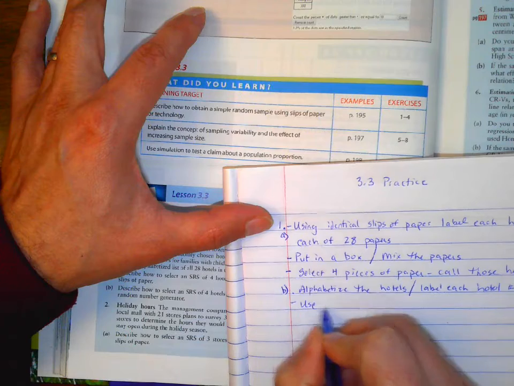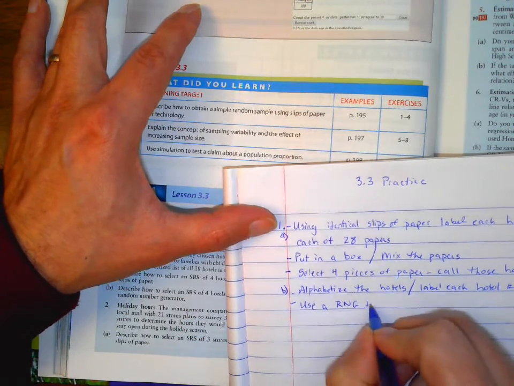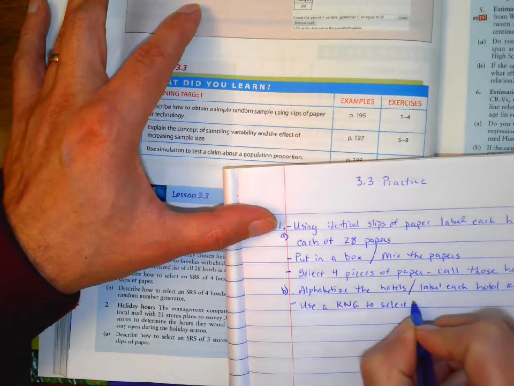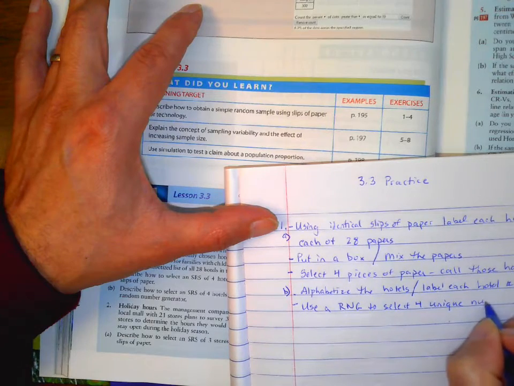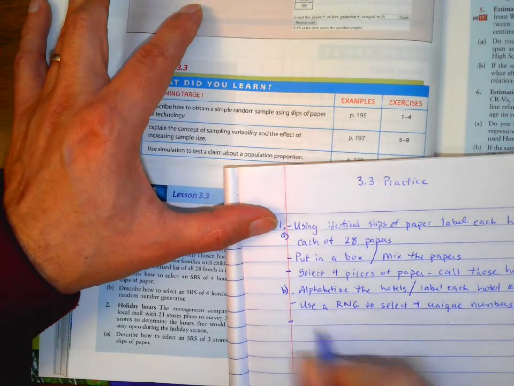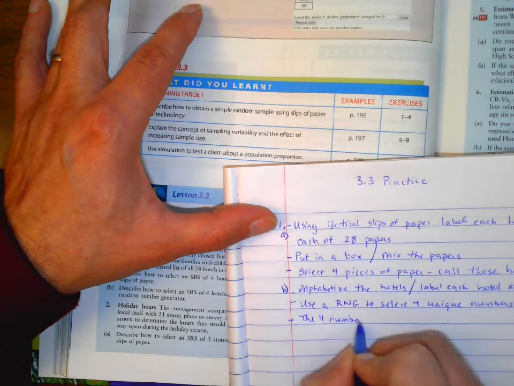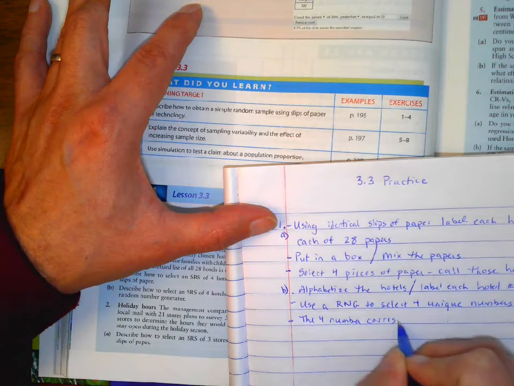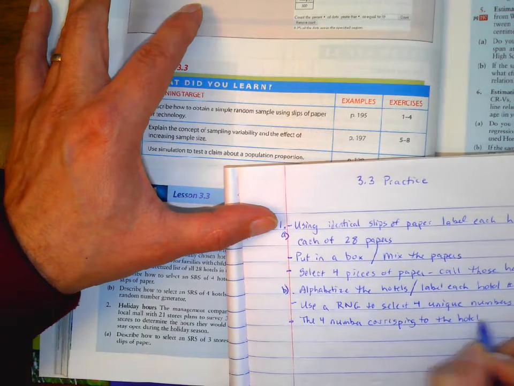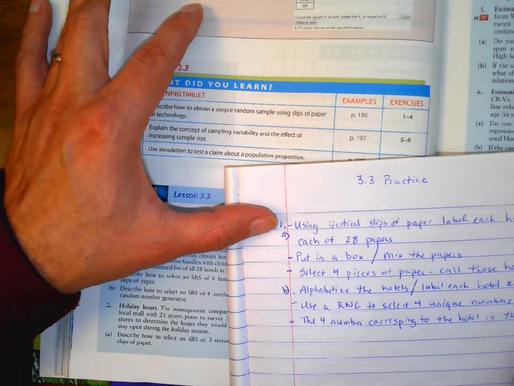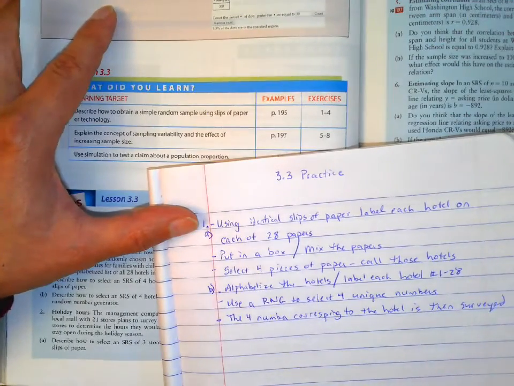Use a random number generator, like we did on random.org, to select 4 unique numbers, and then the 4 numbers correspond to the hotel that is then surveyed. Okay.